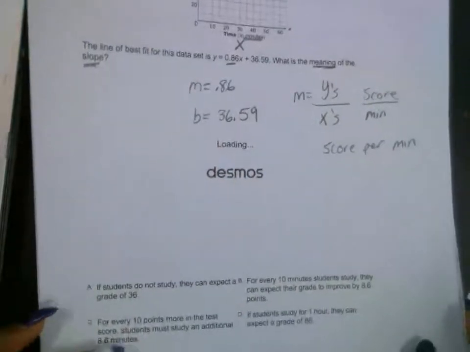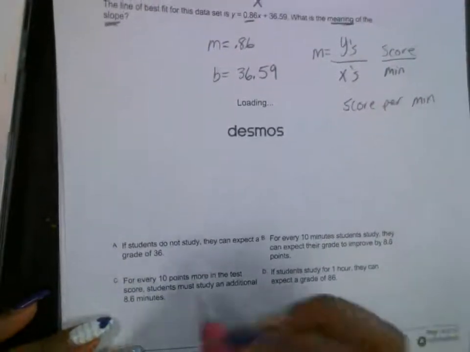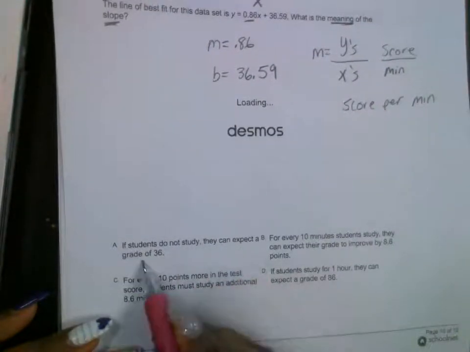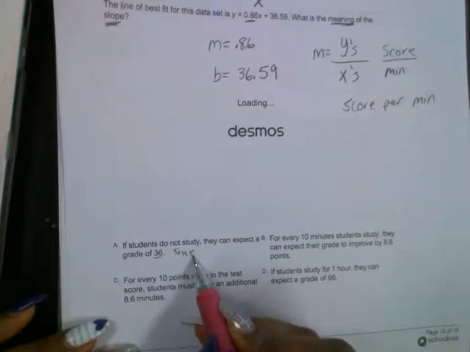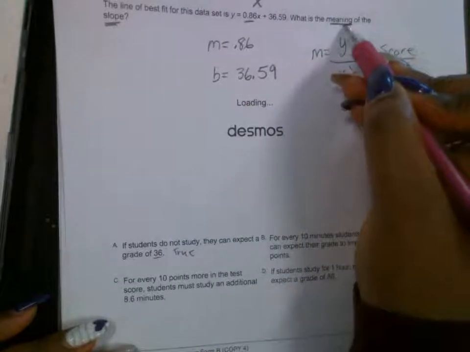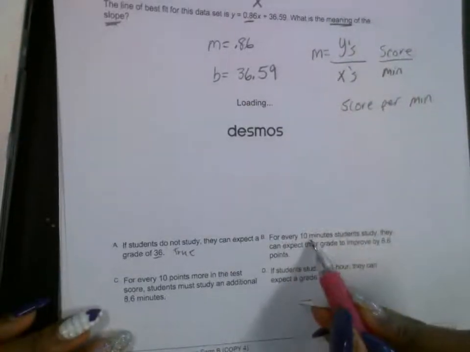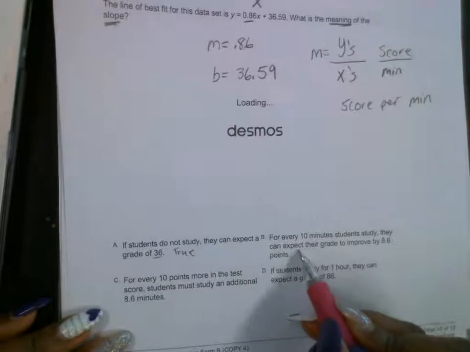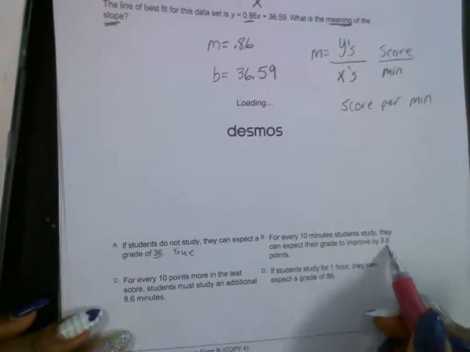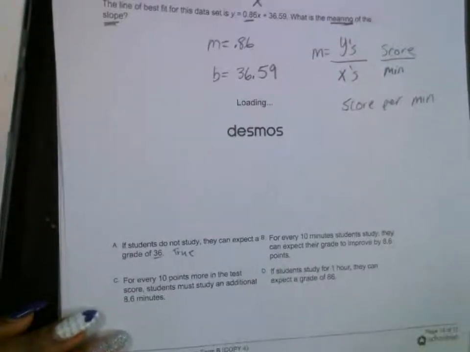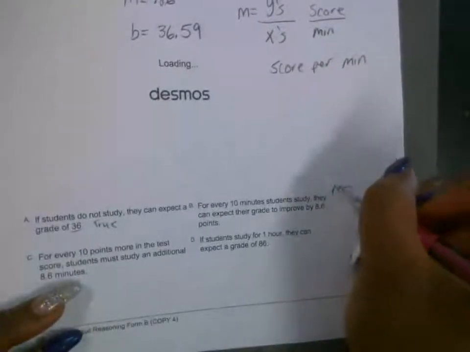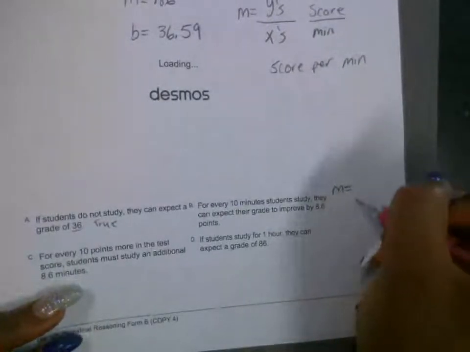All right. So we're looking for the meaning of slope though. So let's look for slope. It says students who do not study can expect a 36. This is very true. But again, they're talking about the meaning for slope. Okay. For every 10 minutes students study, they can expect their grade to improve by 8.6 points. Okay, so let's see what that looks like. Let's see if that's the slope. Remember, when you're writing the slope, M, your Y is on the top, your X is on the bottom.